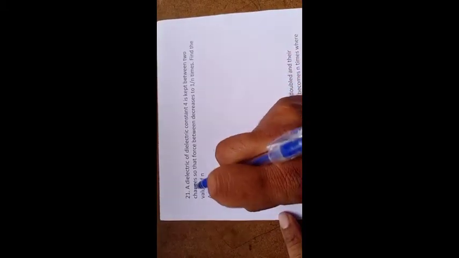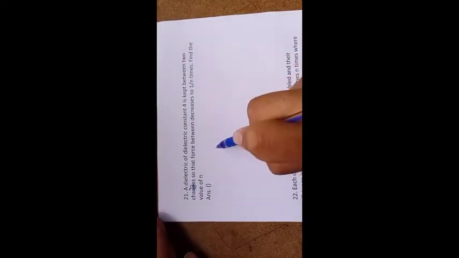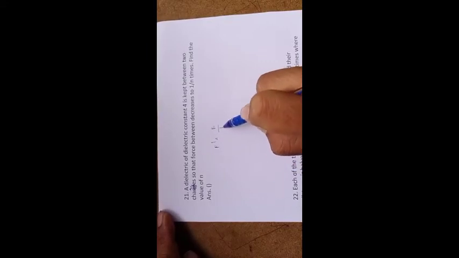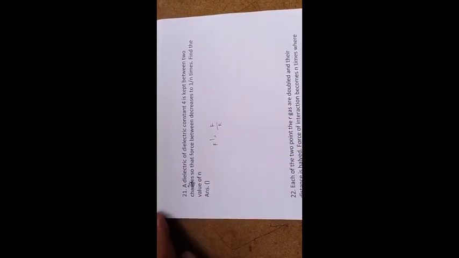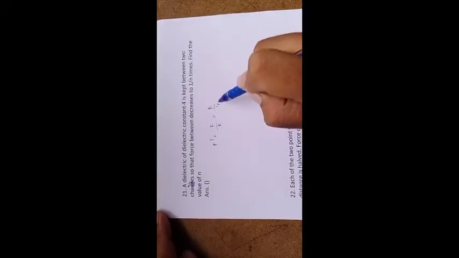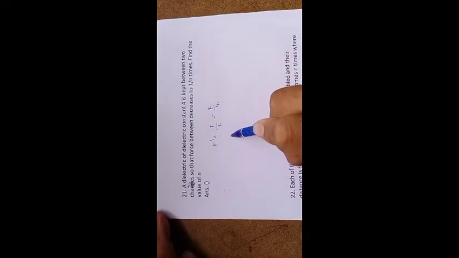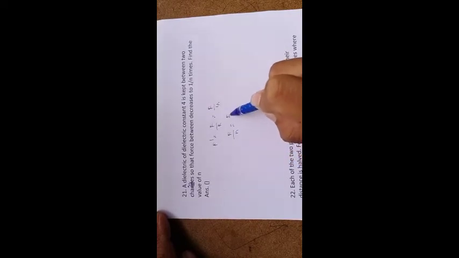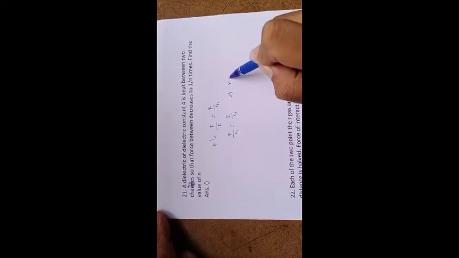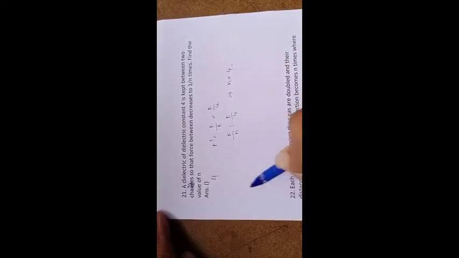Okay. Next, 21. You see, a dielectric of dielectric constant 4 is kept between the two charges, so that force decreases to 1 by n times. So F dash becomes F by K. So this is F by 4. 1 by n times force becomes, means F by n is equal to F by 4. N value is equal to 4. So answer for this will be 4.